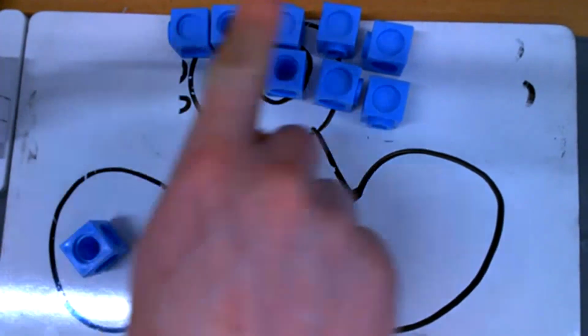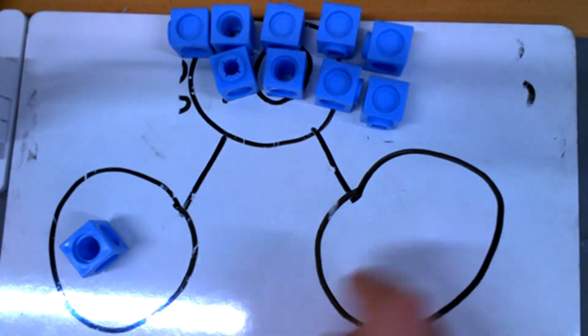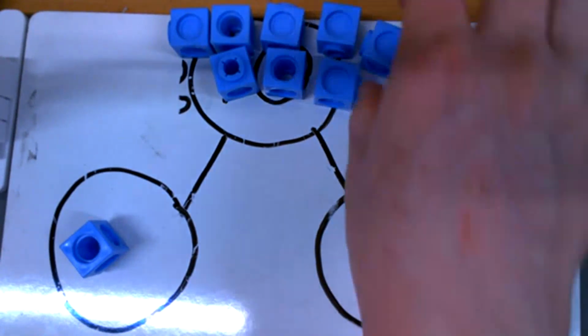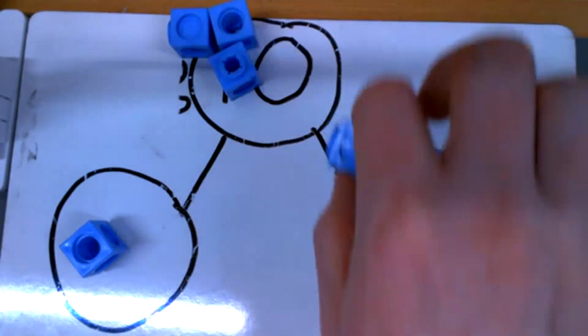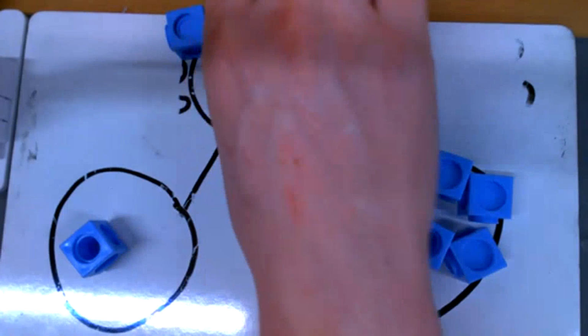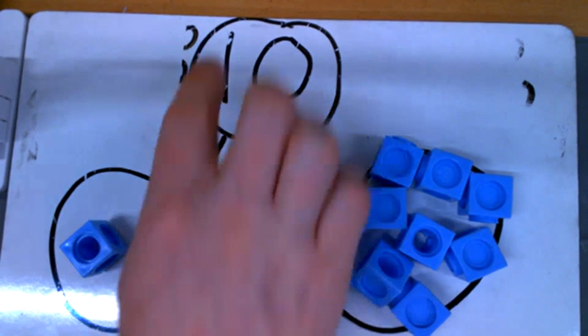All of these need to go where then? Yes, they need to go into this box. Let's go. This circle. 1, this part. 2, 3, 4, 5, 6, 7, 8, 9. Very good. So we've got 1 and 9 makes 10.